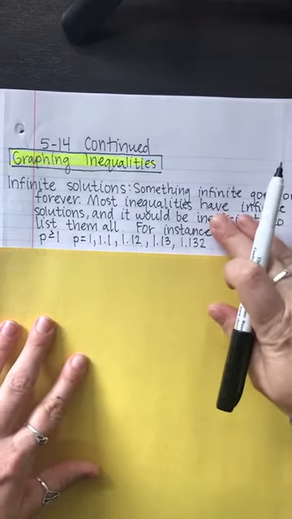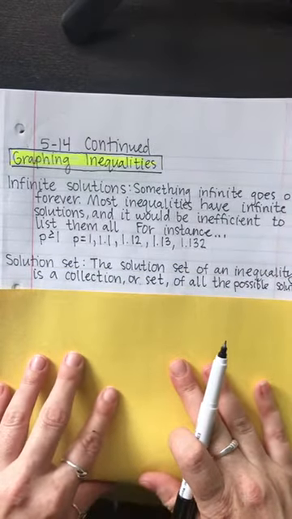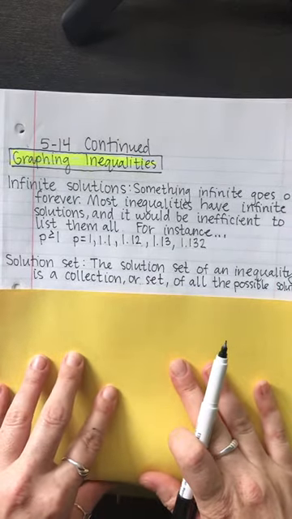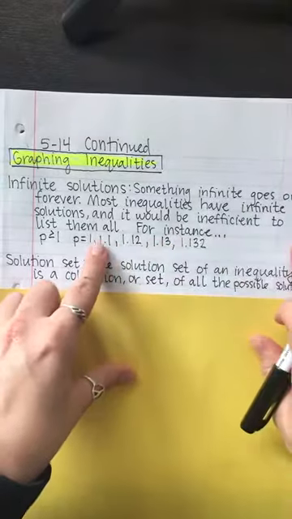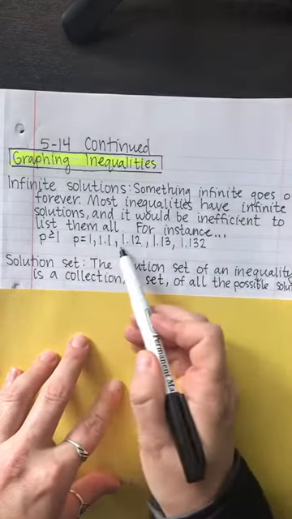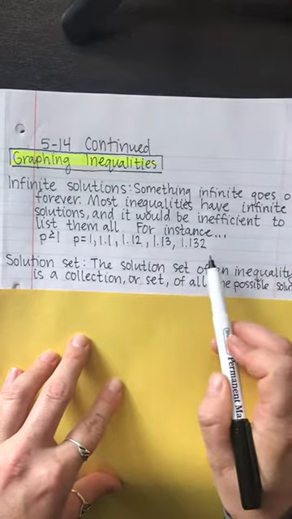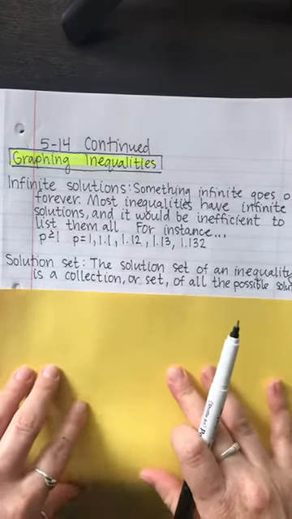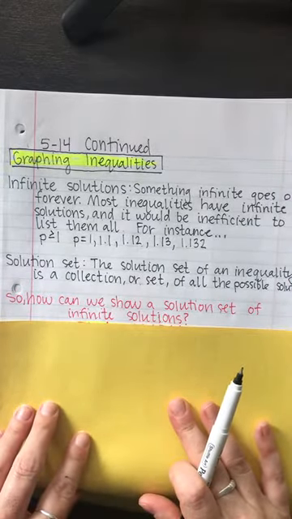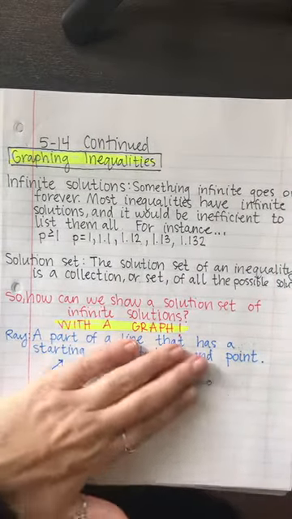So we're going to come right back to this in just a minute here. I have another term for you, which is the solution set. So the solution set of an inequality is a collection or a set of all of the possible solutions. So all of these numbers are the solution set. But like I said, it wouldn't make sense for us to write all of these out. It would take forever and give us just way too much data that we didn't even need. So how can we show a solution set of infinite solutions? With a graph. And that's what we're going to practice today on the homework, and then I sent another sheet for it as well.